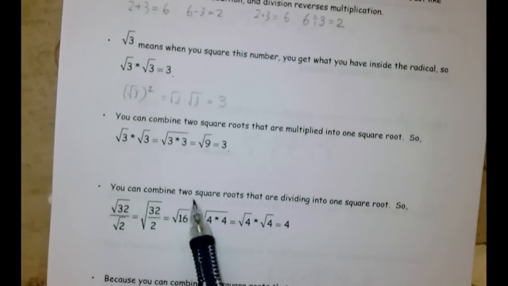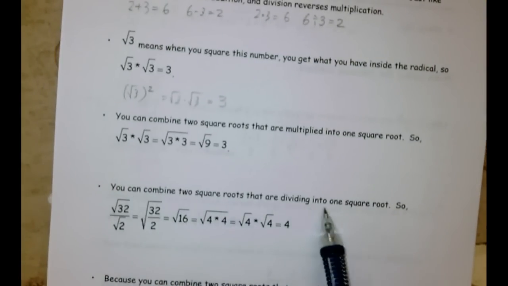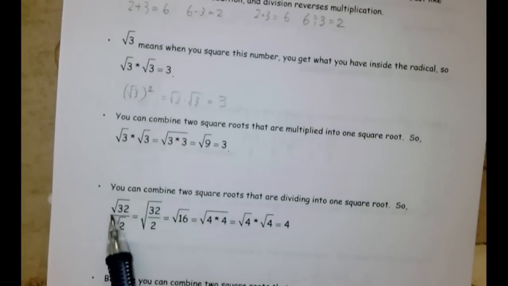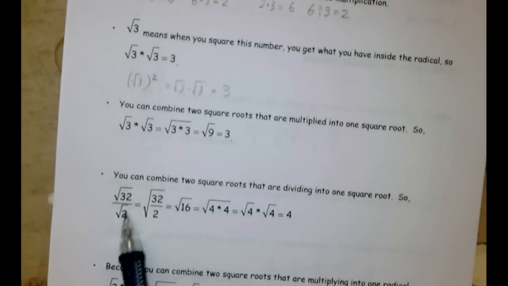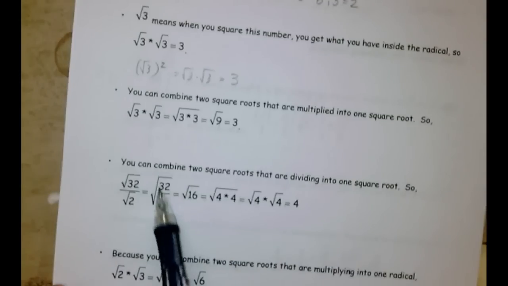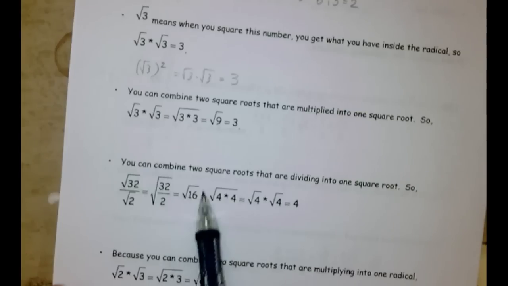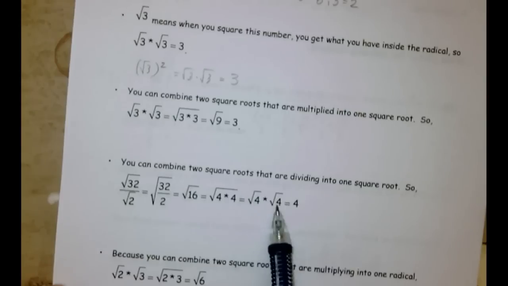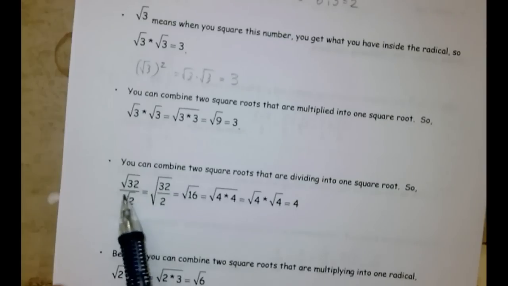Okay, you can also combine two square roots that are dividing into one square root. So the square root of 32 over square root of 2, you can make them into one root of 32 over 2. That means you can simplify this fraction, and that's a 16. So that's square root of 16, which is 4 times 4. So there are two square roots of 4s. That means it's a 4. Okay, the square root of 32 over square root of 2 is 4.